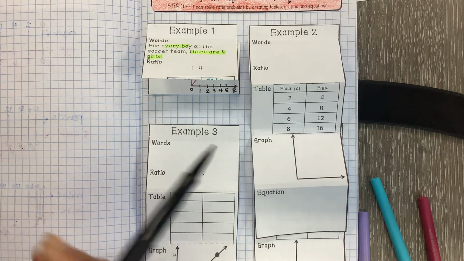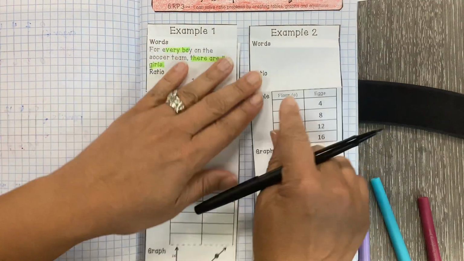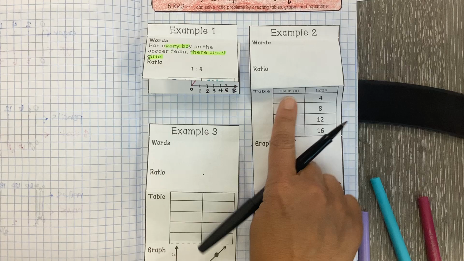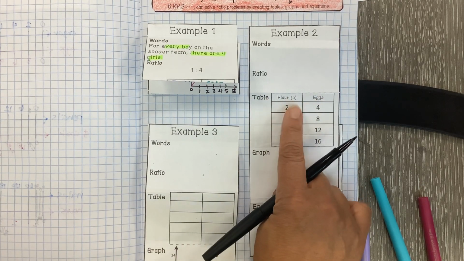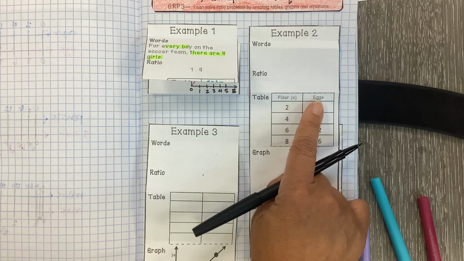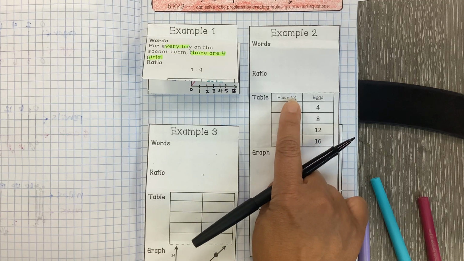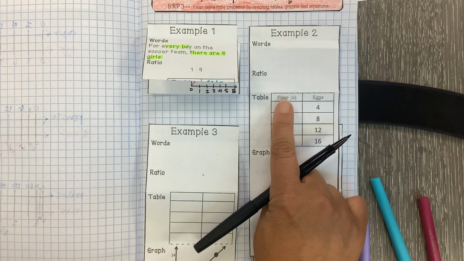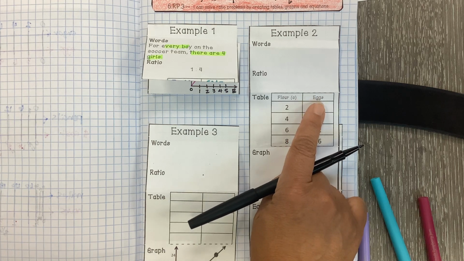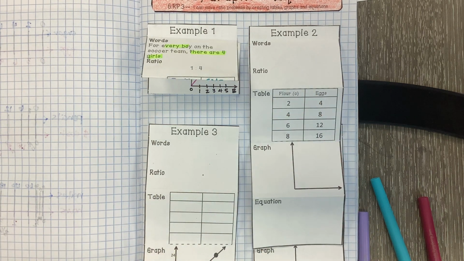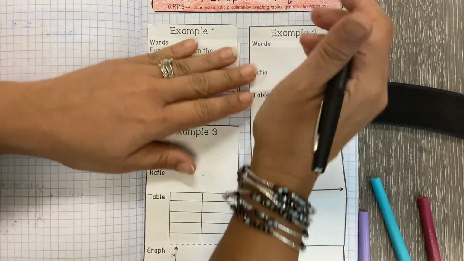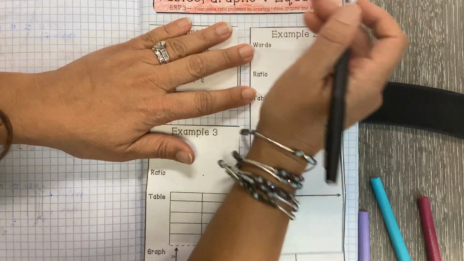Okay, so example 2. We have to look at our table and kind of decide. We do have a title here, flour and eggs. So that helps me, for every number of cups of flour, see that little C, it gives me a ratio with these eggs. Okay, so how are we going to word that? There's many ways you can do it. I'm going to give you my way. If you think of a different way, as long as it makes sense, you can write it.